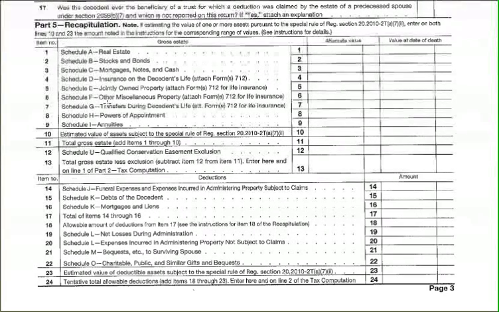At the top part of the recapitulation, it identifies the gross estate basically.